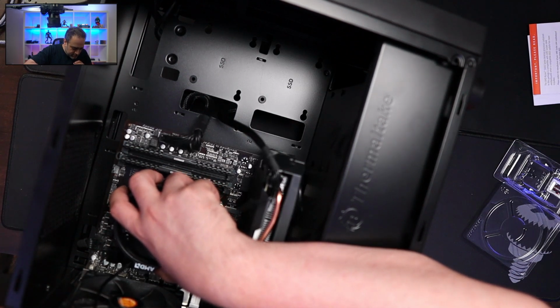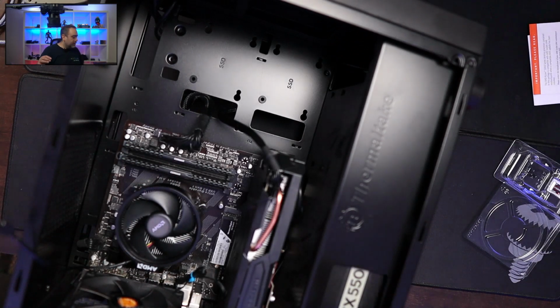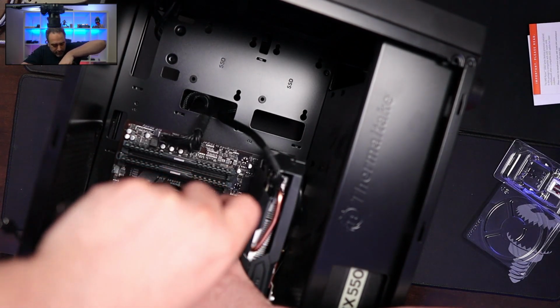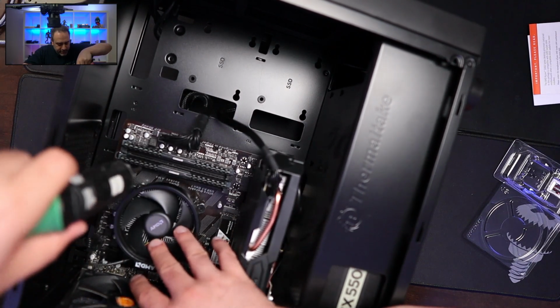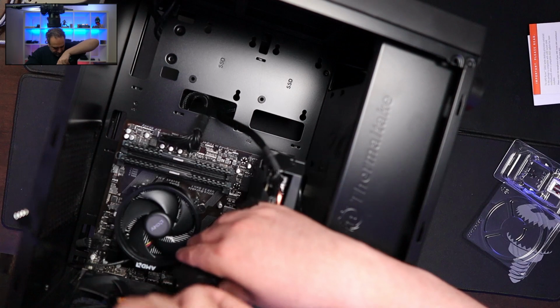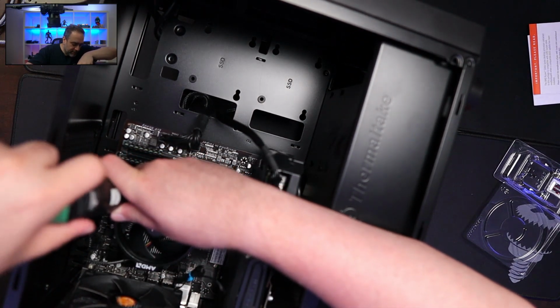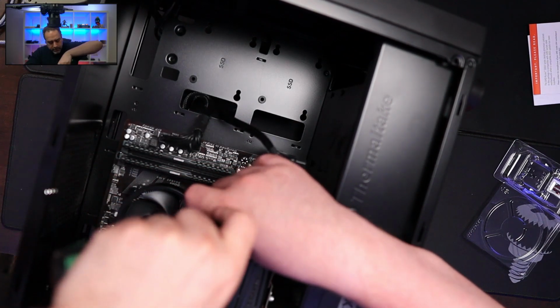Just line up the holes with the screw holes, and then just screw down, reverse again. Make sure you don't put it all the way tight. Obviously go to corners, each corner. We go to the reverse corner, just get it in there a little bit more, and then click it down.